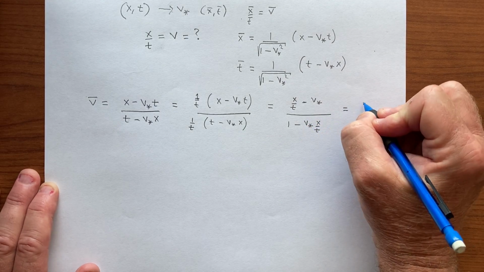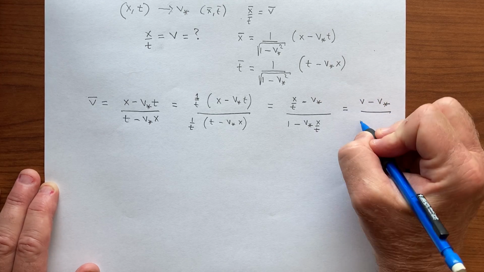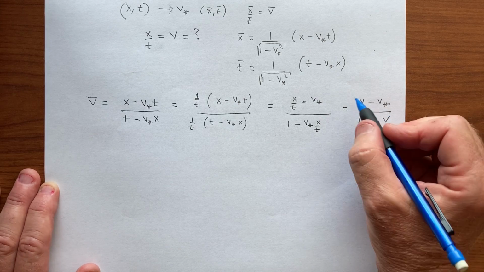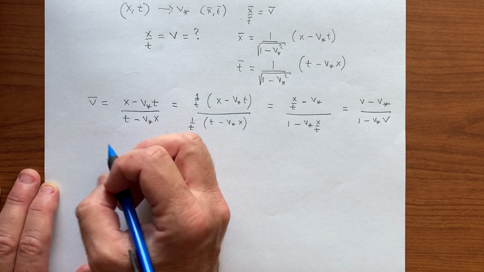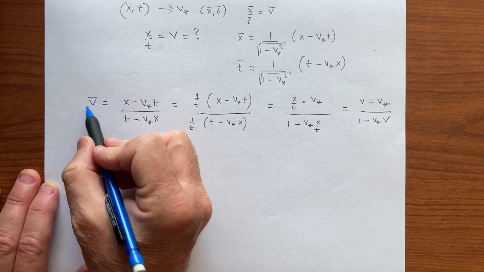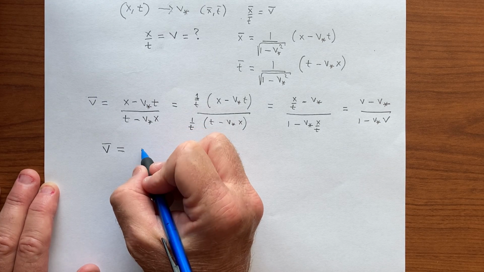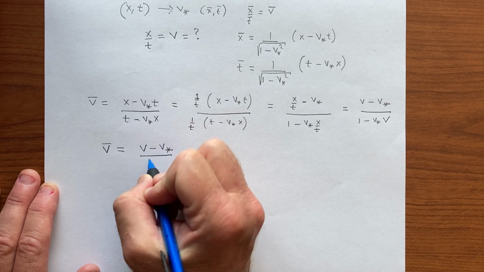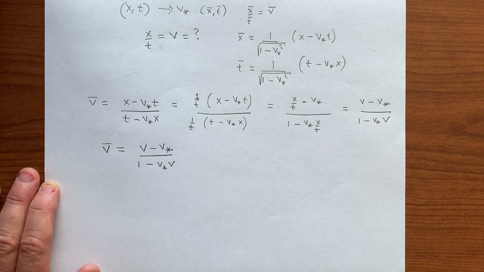So that is v minus v star over 1 minus v star v. So we have two v's, one equation, one unknown. And the equation is, let's write it all out, v bar is equal to v minus v star over 1 minus v star v.